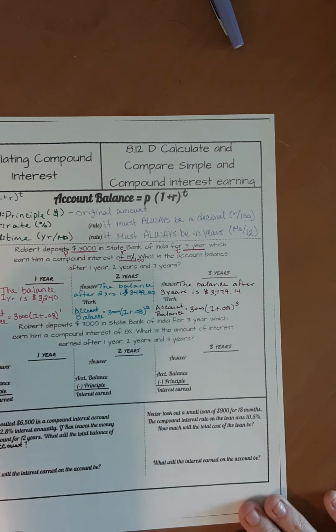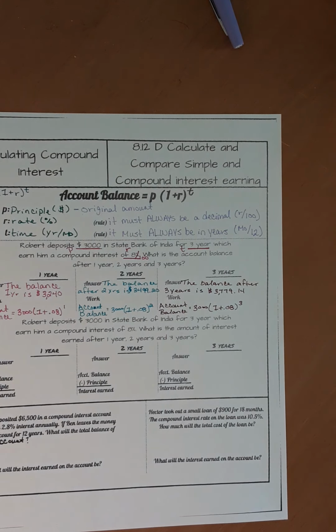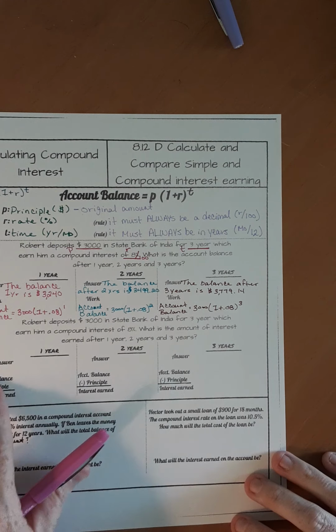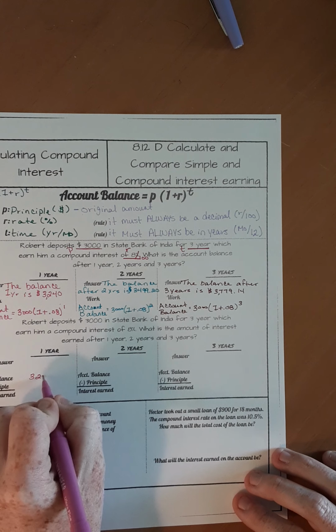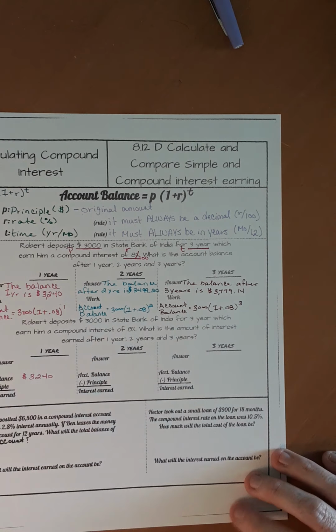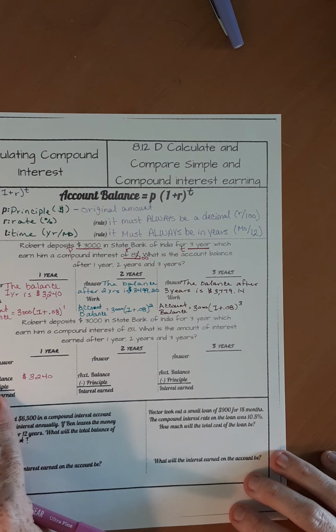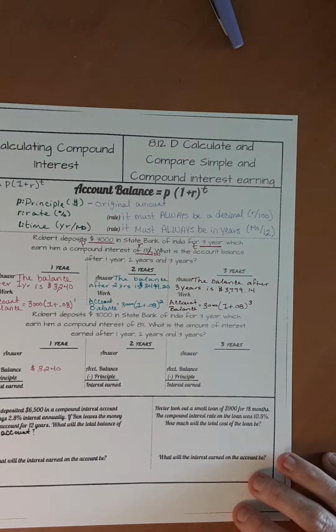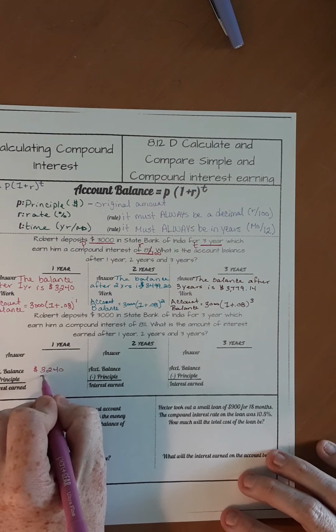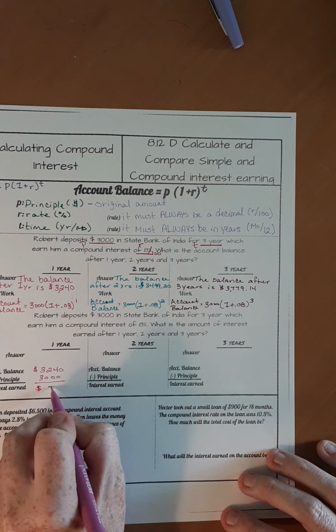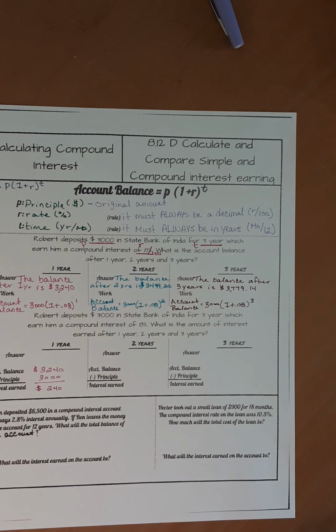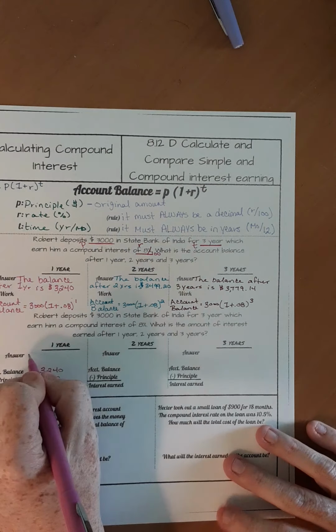So, in this problem, for the 1 year, the account balance after 1 year is $3,240. We're going to subtract the principal. What's our principal amount on this problem? Correct, it says $3,000. And again, we need to write this in a sentence. The interest earned in 1 year is $240.